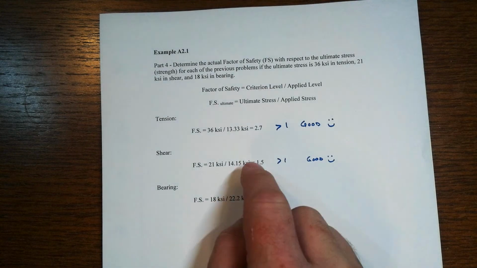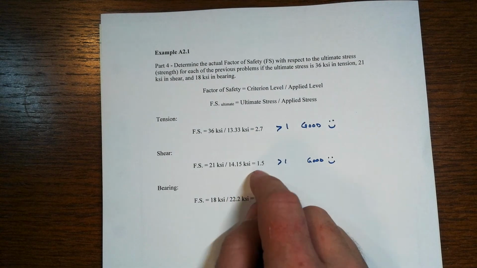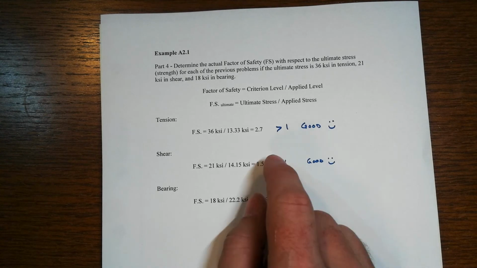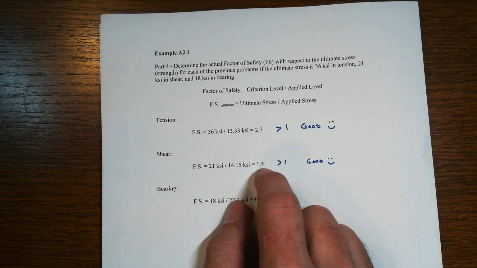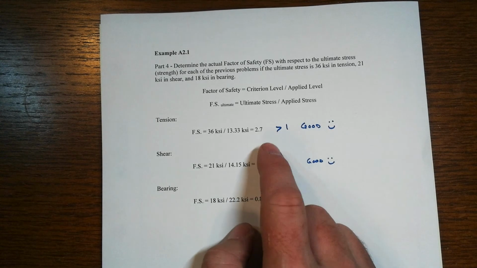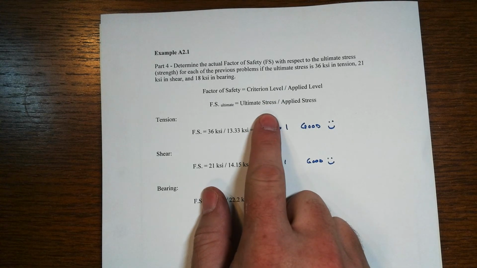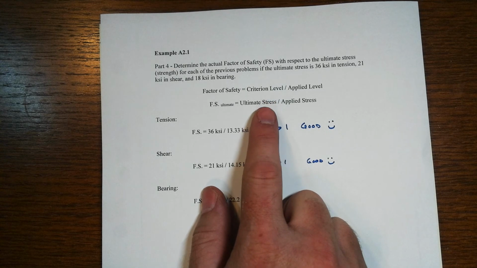We can accept these two situations, especially if our threshold values for the minimum factor of safety that we need to have are lower than those two. And that needs to hold for all cases. Now, the only other thing you see here is that we have more than one kind of factor of safety.